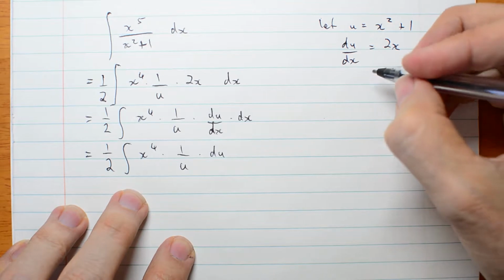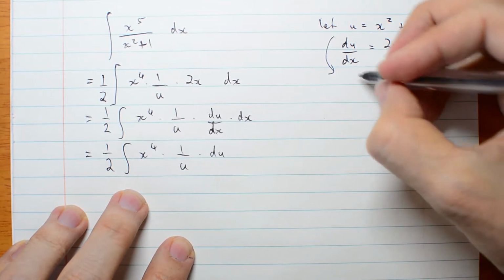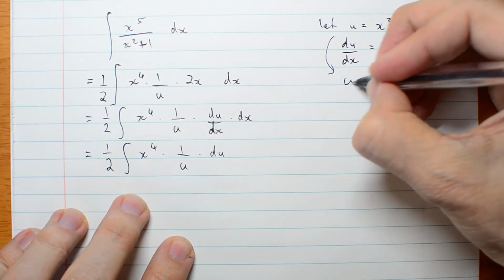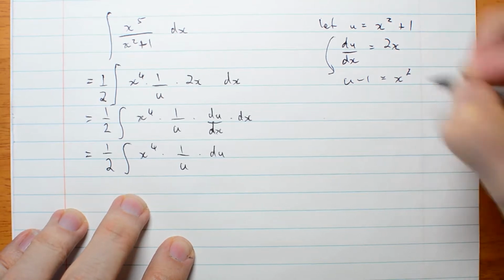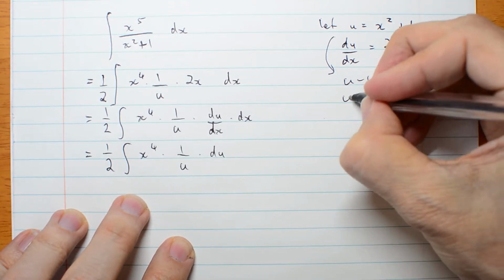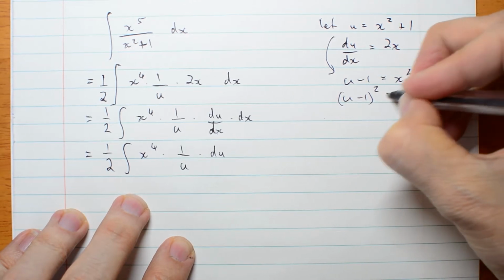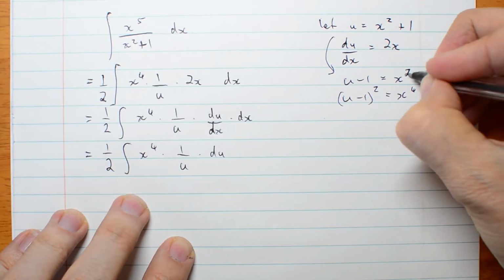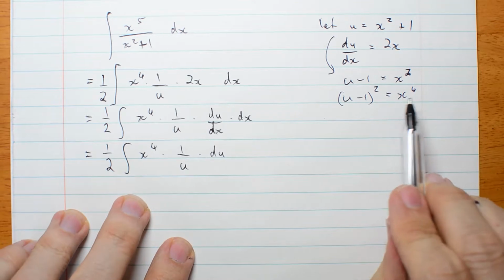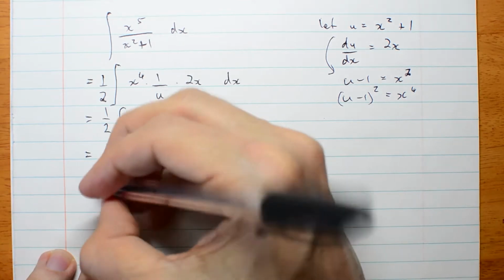Well, yes, I can. This tells me that u minus 1 is x squared. So u minus 1 squared is x to the power of 4. And I can substitute this in here.